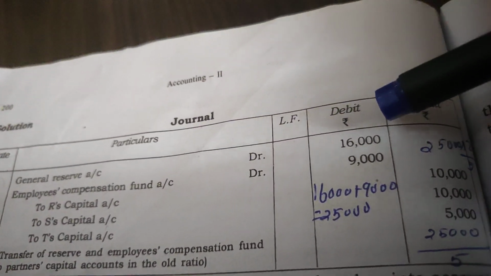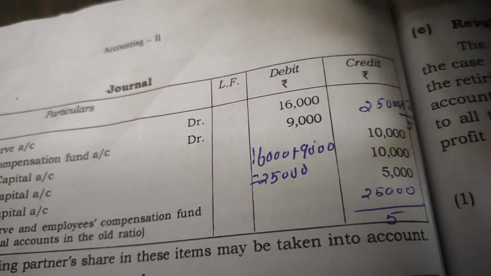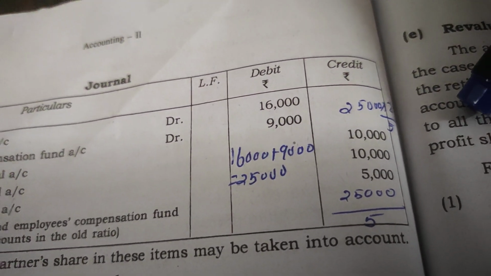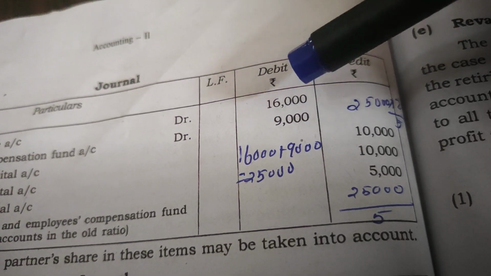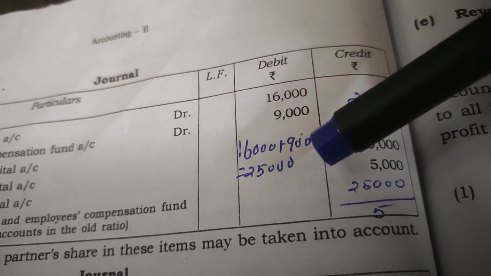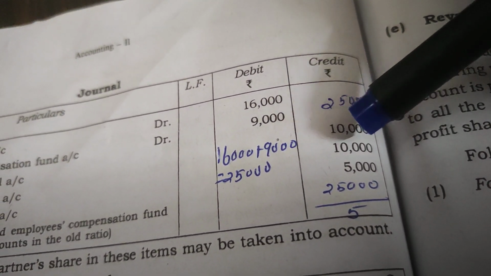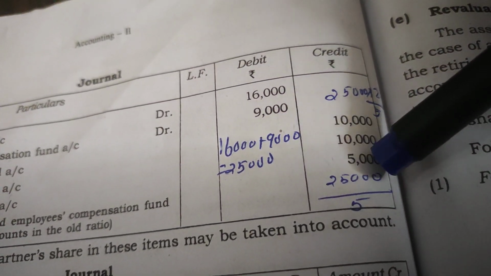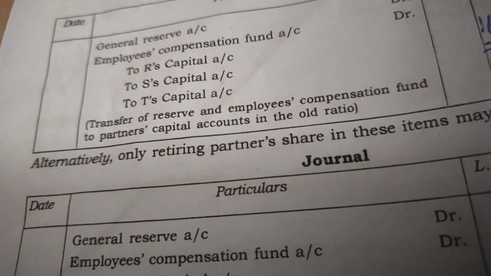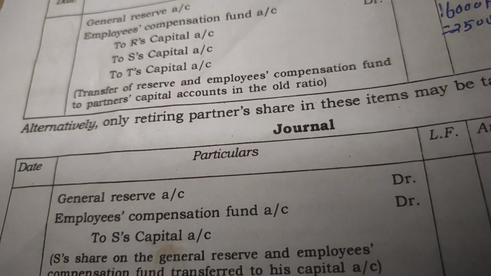The amounts for general reserve and employees compensation fund given in the question are 16,000 and 9,000, and the ratio given for division is 2:1. So by adding 16,000 plus 9,000 we get 25,000. This 25,000 is divided in the ratio 2:1. It is 25,000 into 2 by 5 gives 10,000 and 25,000 divided by 5 gives 5,000. Journal entry will be transfer of reserve and employees compensation fund to partners capital accounts in the old ratio.